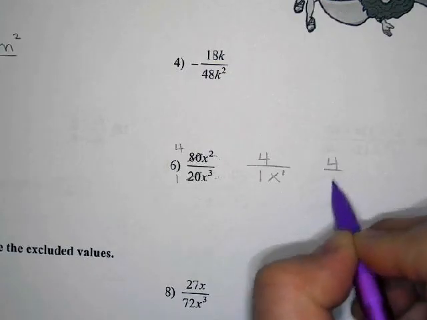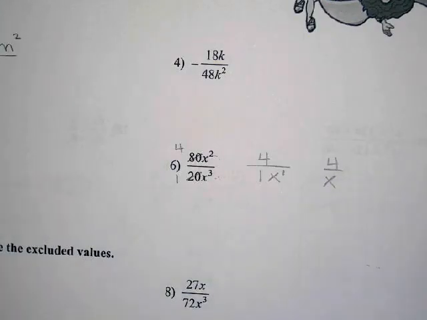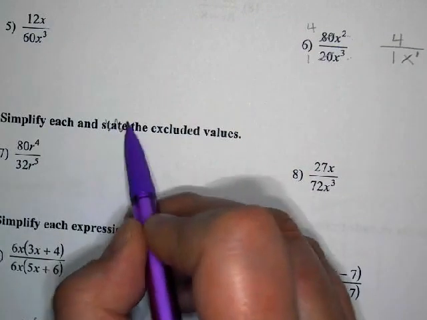Okay. For these ones that say state the excluded values, we're going to ignore that. I decided to do that later in the unit. Okay?